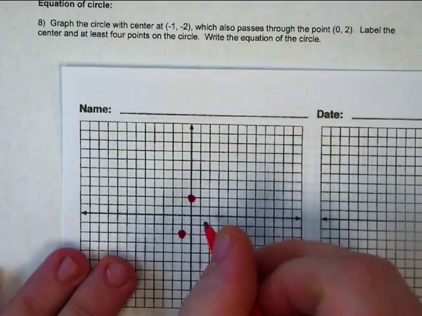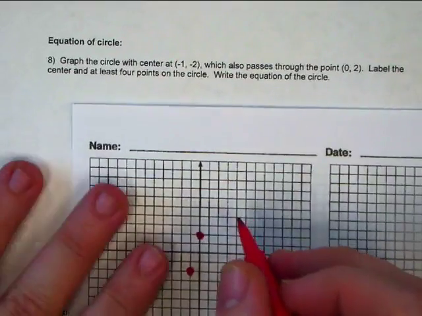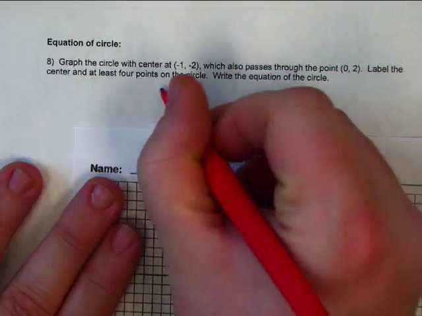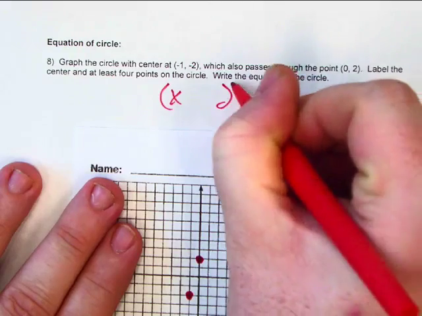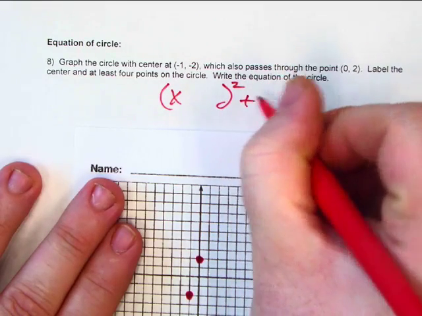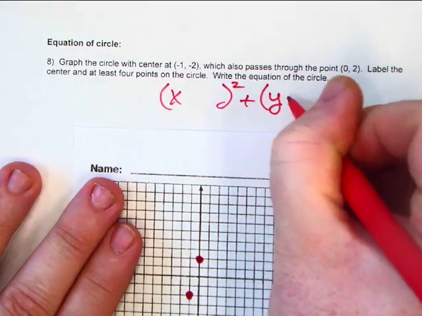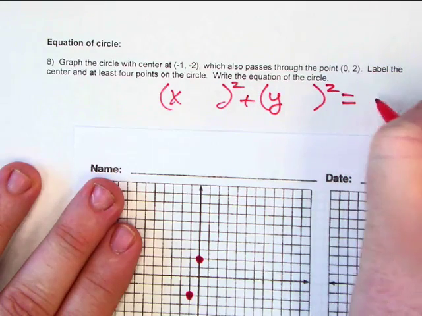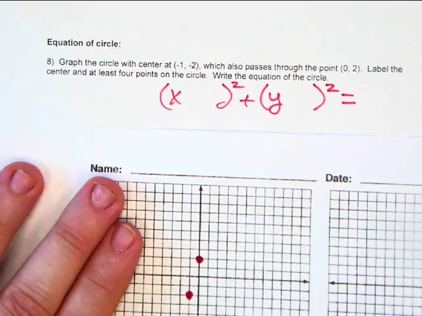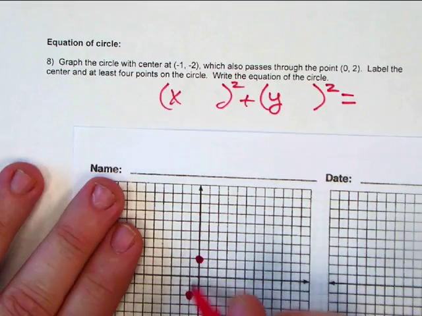Okay, well, first for the equation, if we remember, the equation is parentheses x plus or minus something squared, and then plus y plus or minus something squared equals the radius squared. So we need the radius.